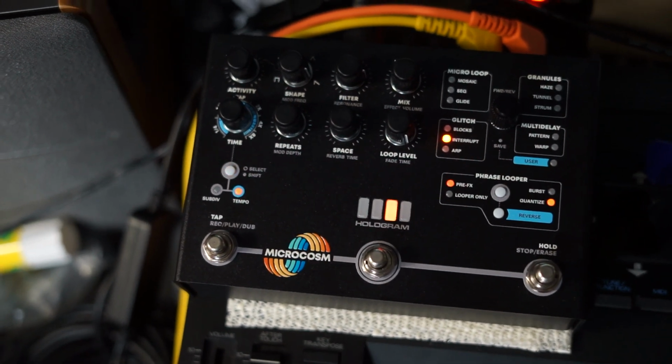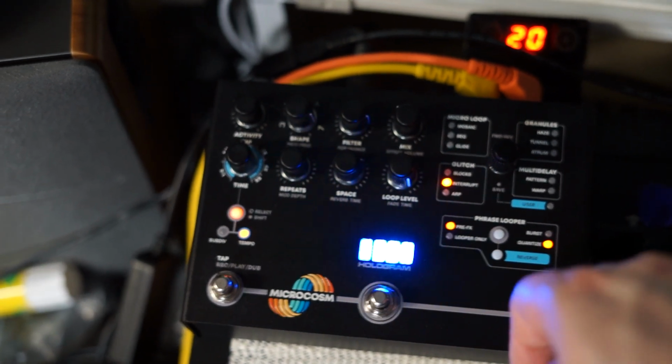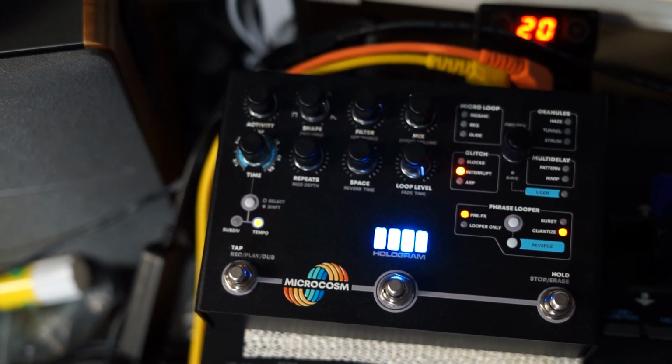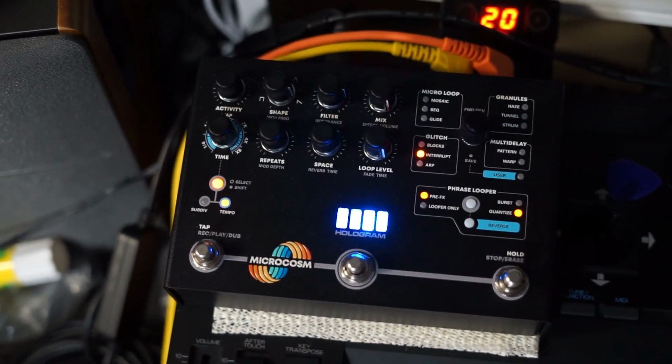But this is just here to add space, as the microcosm does. It also allows me to do that cool freeze thing, where I just have the buffer going.